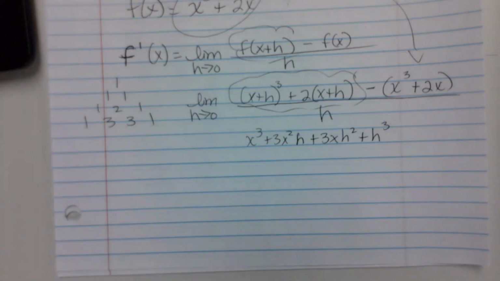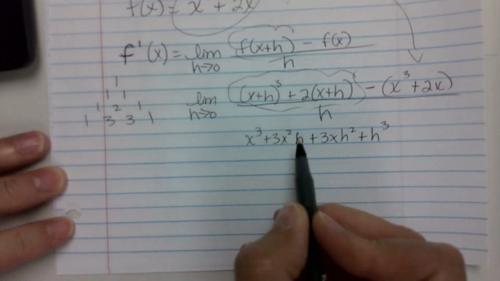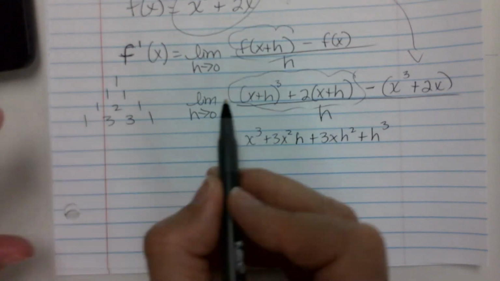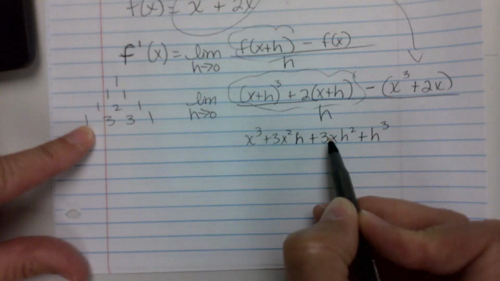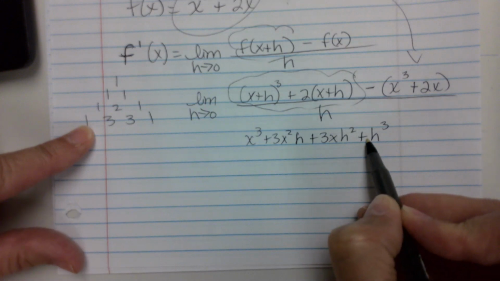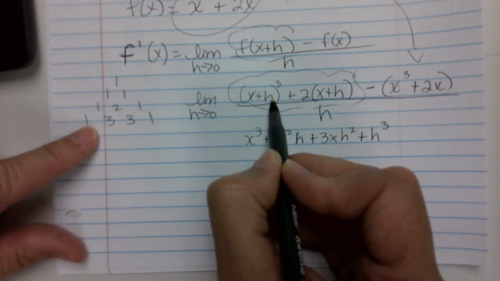I remember. Pascal's triangle: 1, 3, 3, 1. Review: the first one starts at the highest power, right? Then it goes down until it goes away. The second variable starts off.